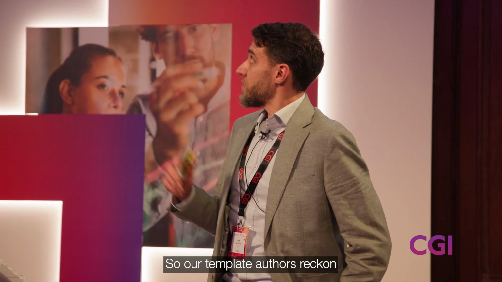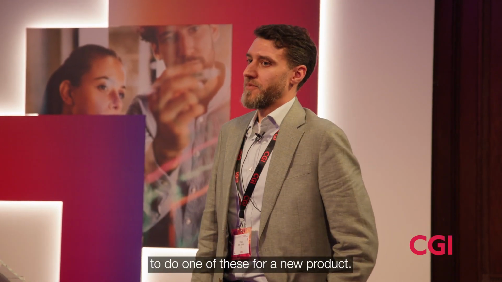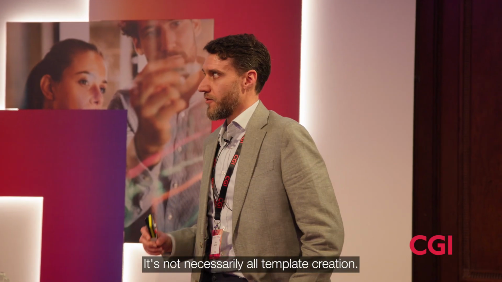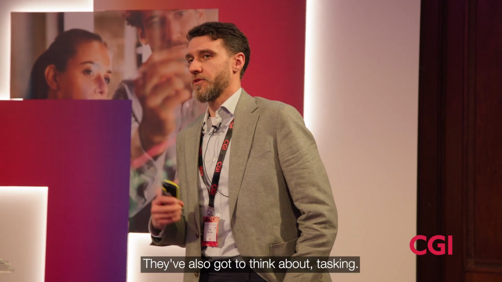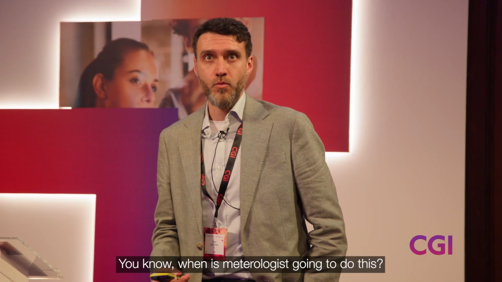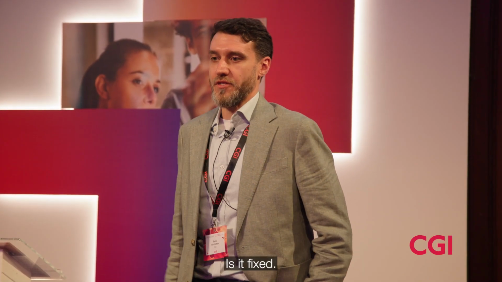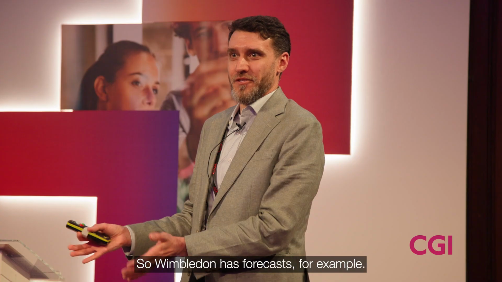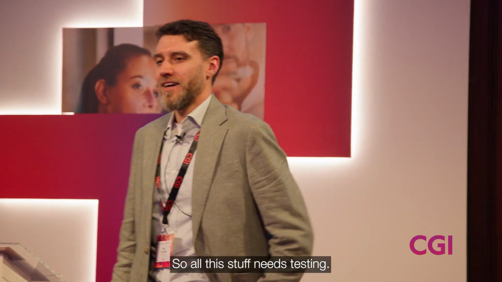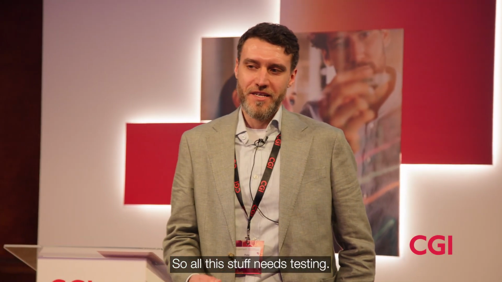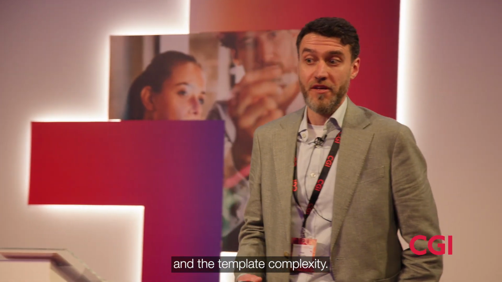So our template authors reckon that it could take quite a while to do one of these for a new product. It's not necessarily all template creation. They've also got to think about tasking. You know, when is the meteorologist going to do this? Twice a day, once a week? Is it fixed? So Wimbledon has forecasts, for example. You don't need those in winter. So all of this stuff needs testing, but a large part of it is the template and the template complexity.